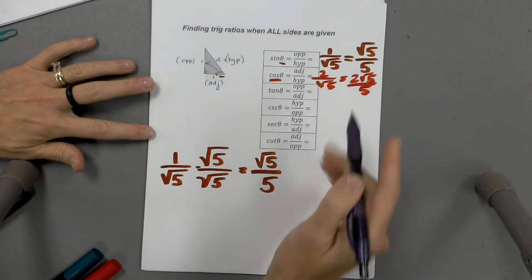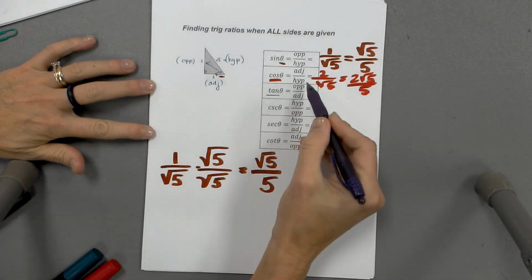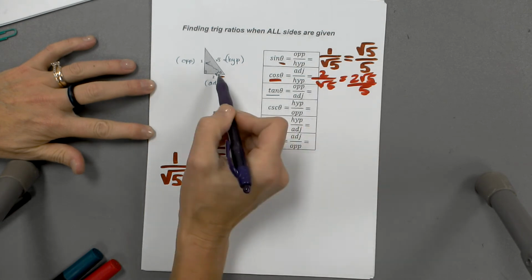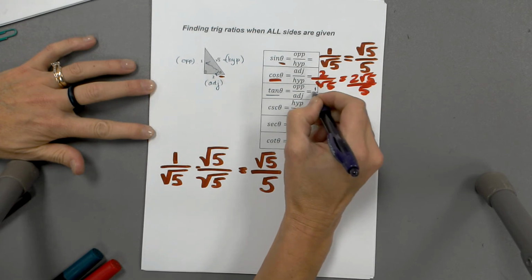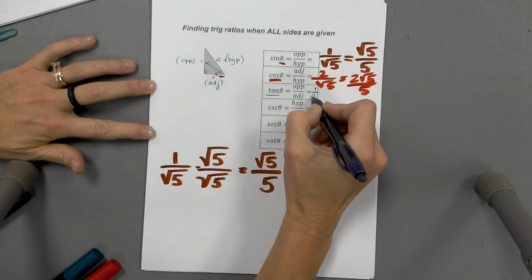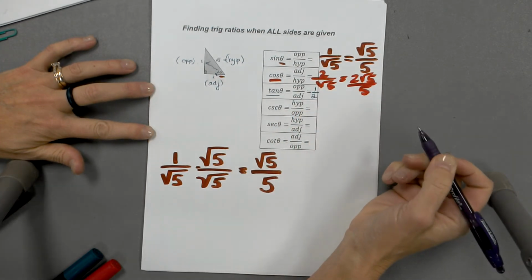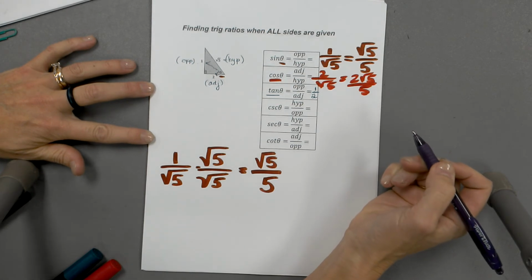But moving on to the tangent function, we see tangent is opposite over adjacent. So the side that's opposite the angle is 1, and the adjacent side is 2. So the tangent of theta is just 1/2.